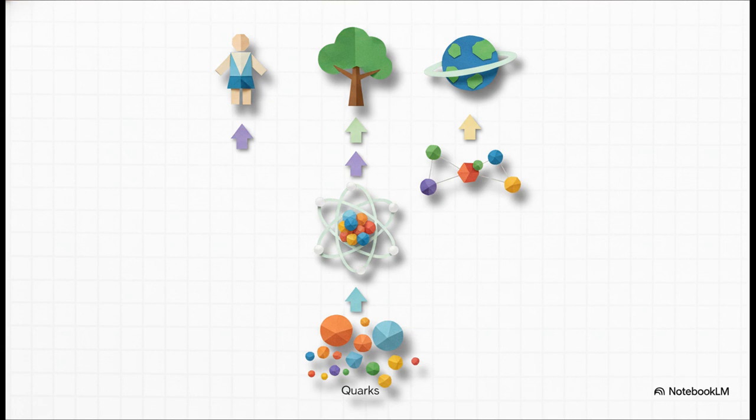It's actually pretty simple. You start with quarks. They combine to make protons and neutrons. Those protons and neutrons form the nucleus of an atom. The atoms then bond together to create molecules. And then, those molecules build everything. Everything you see, everything you touch, everything you are. Paper, planets, people. It's all the same recipe.